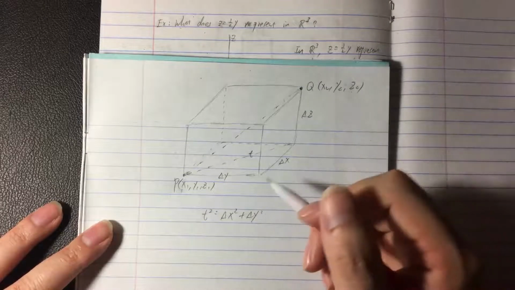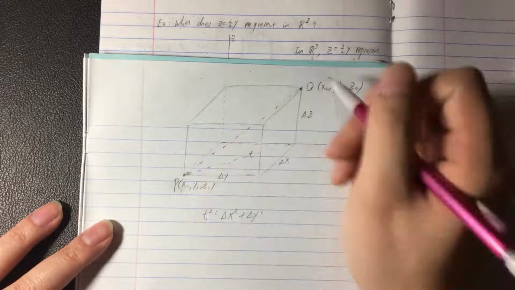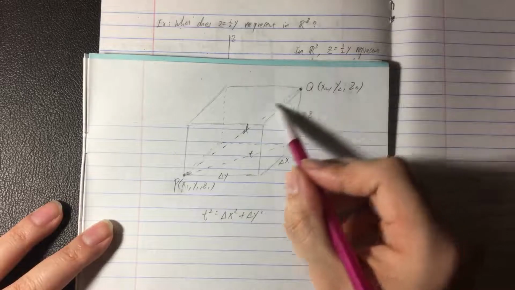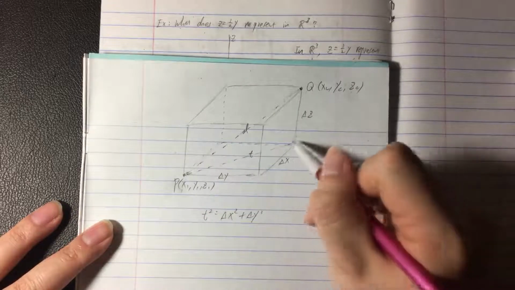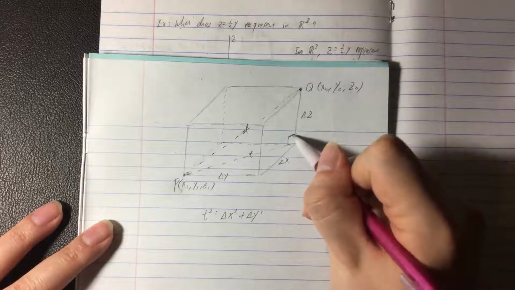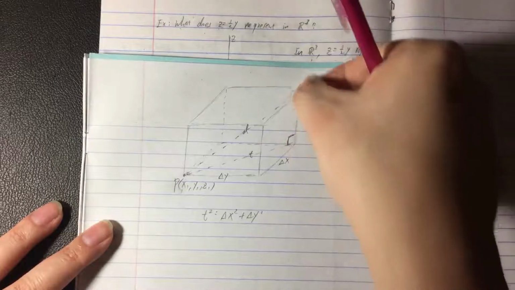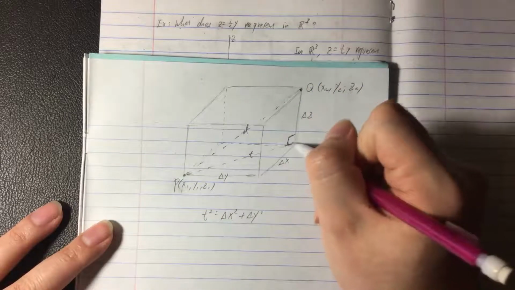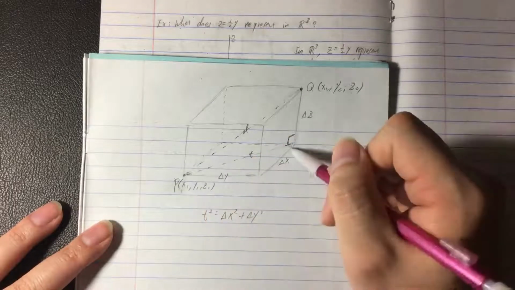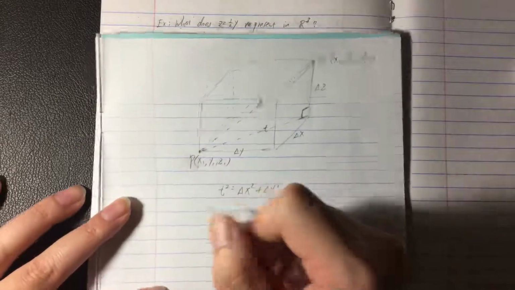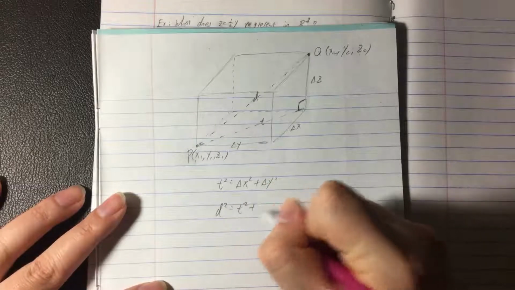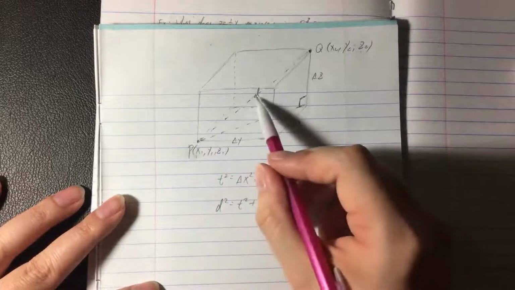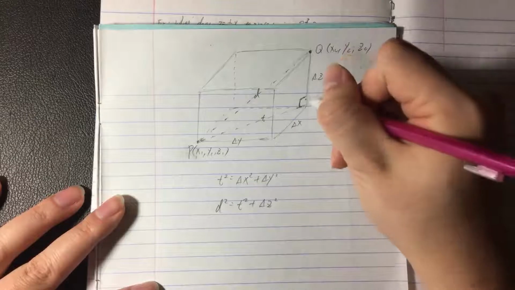Now, next, assume the distance between points P and Q is D. Let me call it diagonal D. Then these sides, D, T, delta Z form a right triangle, because this edge is perpendicular to the entire plane on the bottom, so it's perpendicular to this line here. So D squared is T squared plus delta Z squared.